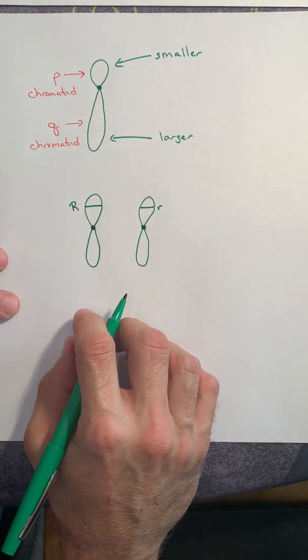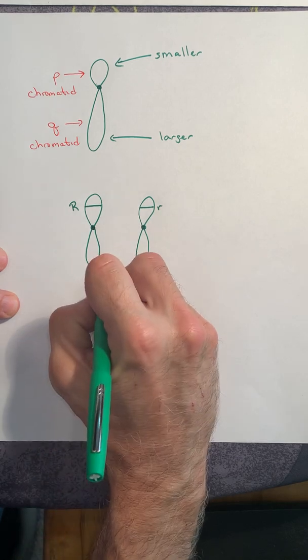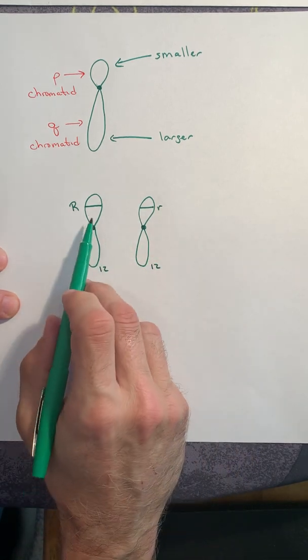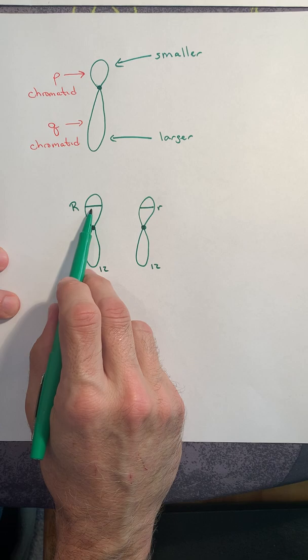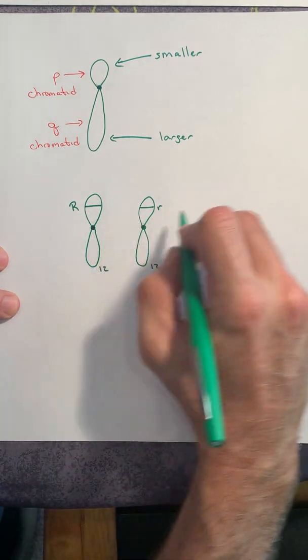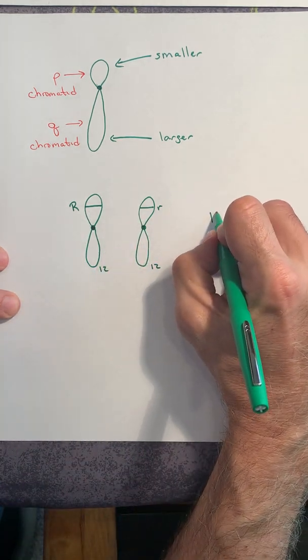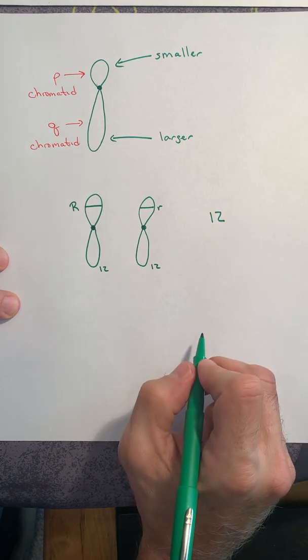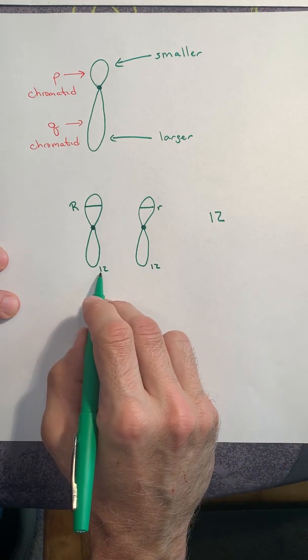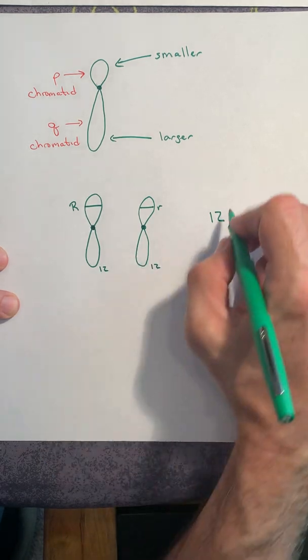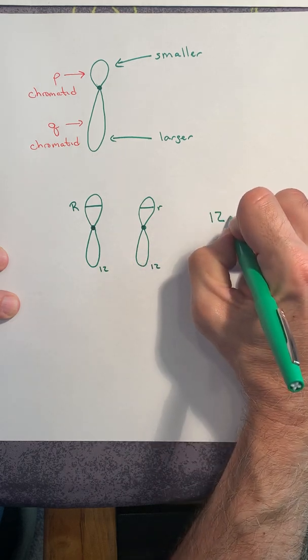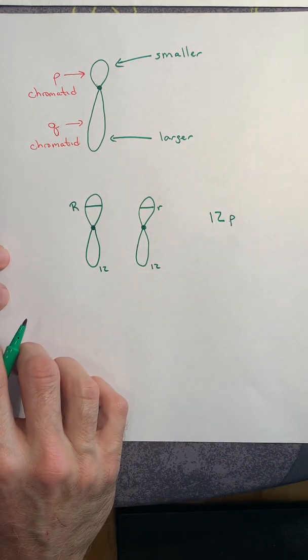And you will see how this is then labeled. So if this gene is located here, what we would do is say this gene is located on chromosome number 12, right? Because it's the 12th chromosome. It is then located on the P chromatid.